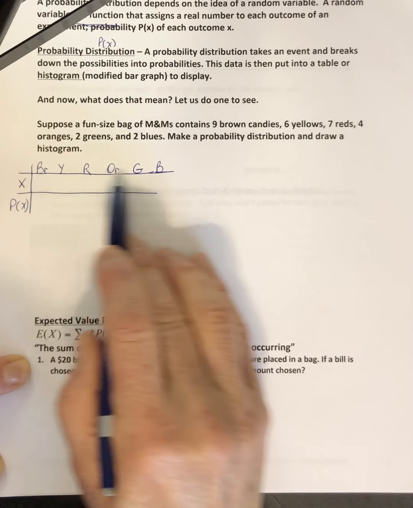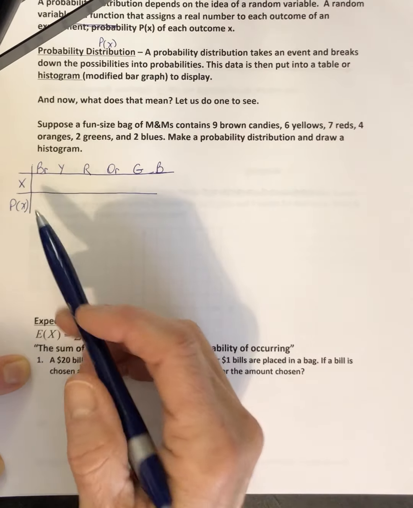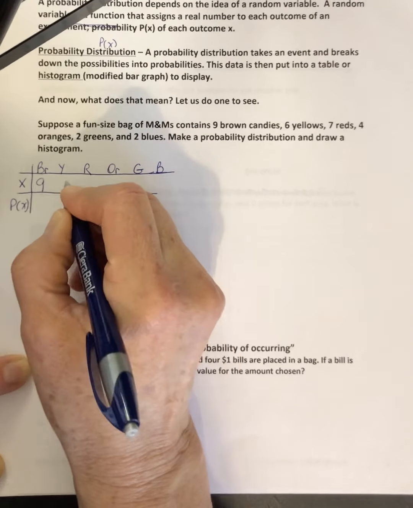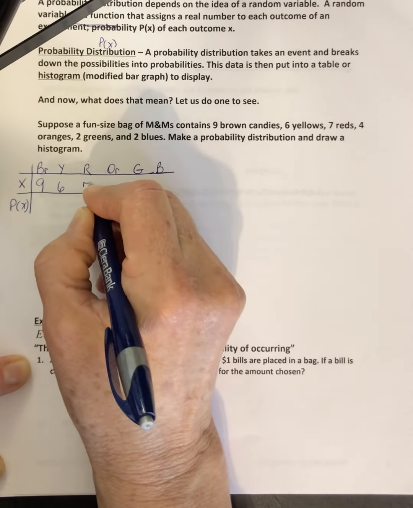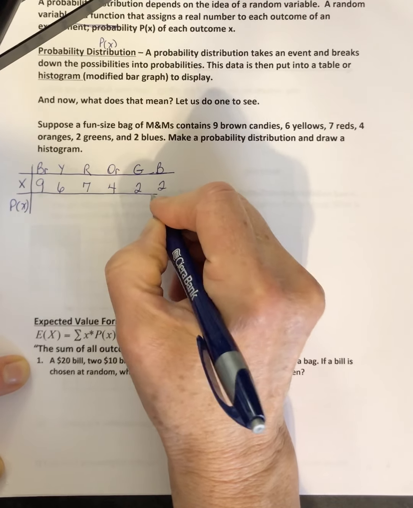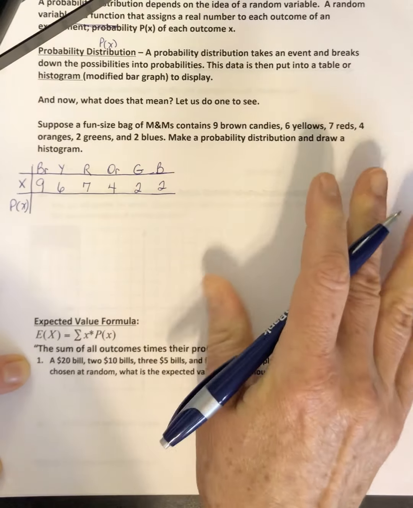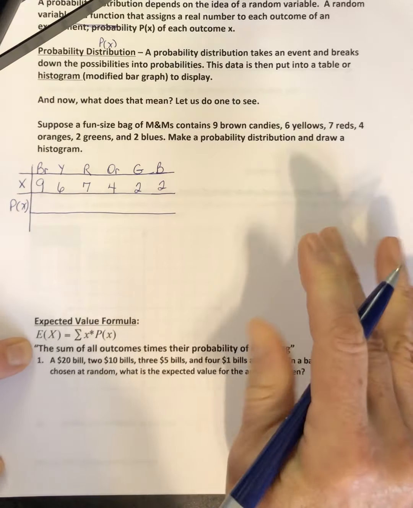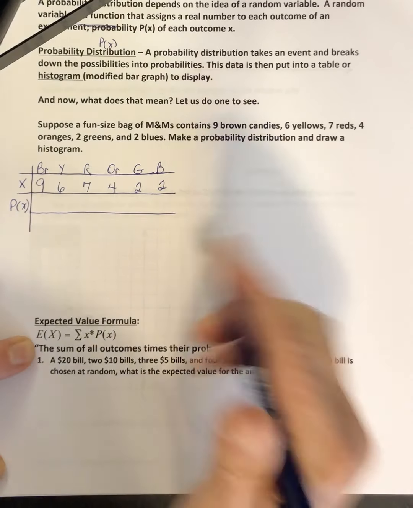Okay, so we've got the colors that can happen. The number of browns in a bag would be 9. The number of yellows is 6. The number of reds is 7. Number of oranges is 4, 2 greens, and 2 blues. So the way you calculate that, you don't have to put all of this in the table, but I like to make a table of steps.